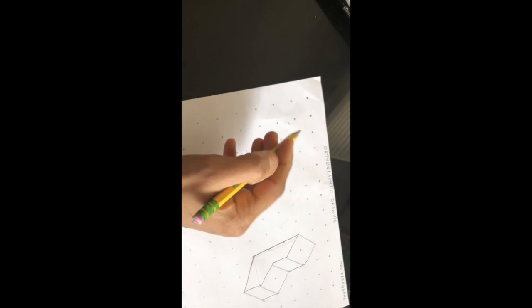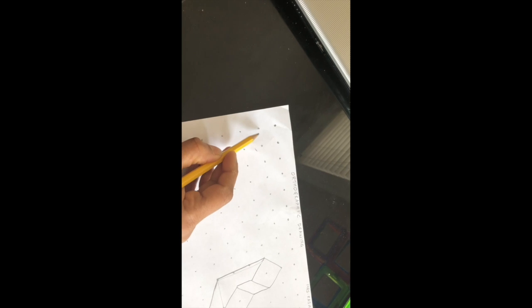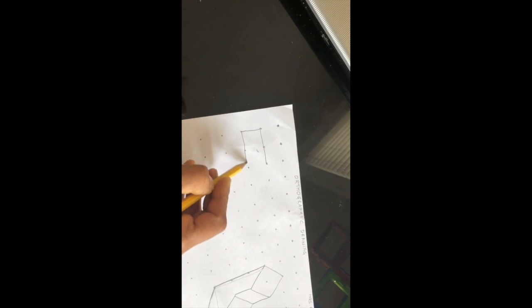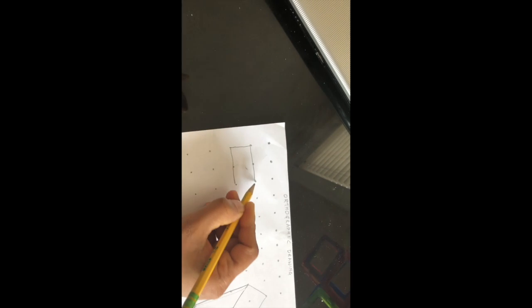If you remember, the top view had two squares. So I'm going to draw my top view and then label it as my top view. Do you agree that this is your top view? Correct. Now I'm going to do the front view. Remember, the front view is this L shape. So I'm going to do my front view here.